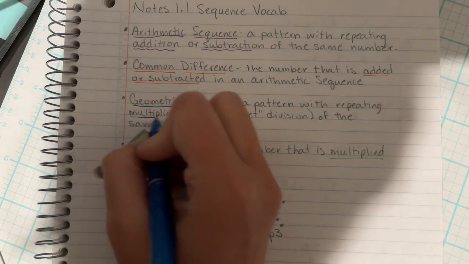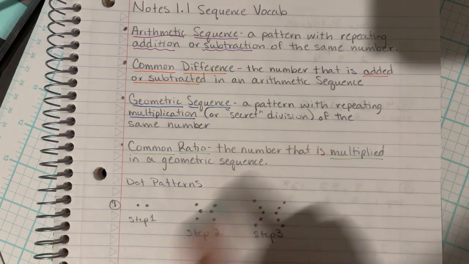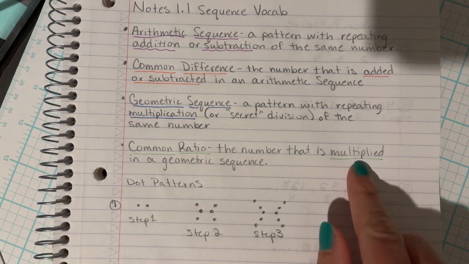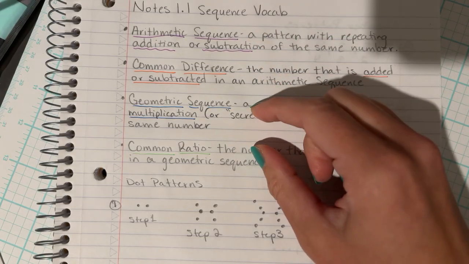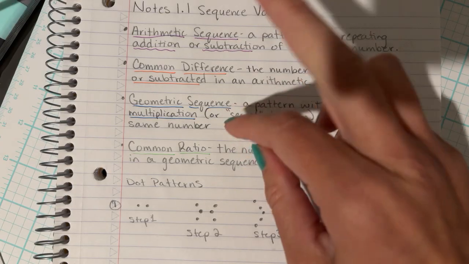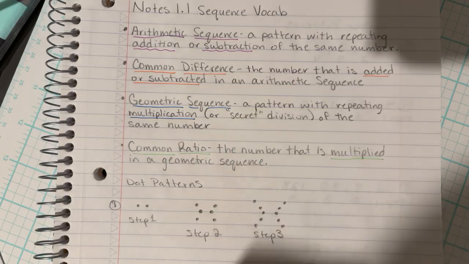Now again, geometric has multiplication happening, so this would be like times 2 times 2 times 2. Okay? A common ratio is the actual times 2 times 2 times 2 that is going on. So these two words go together, these two words go together. We never flippy-floppy them.